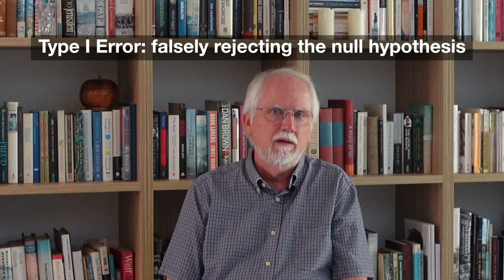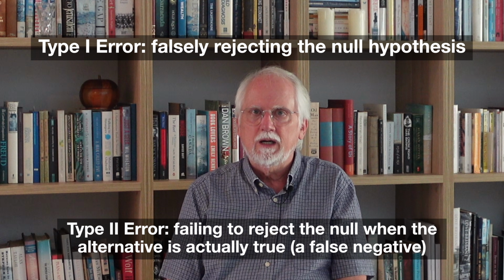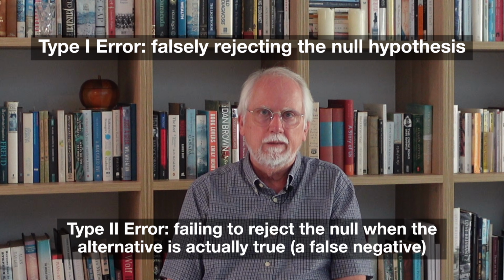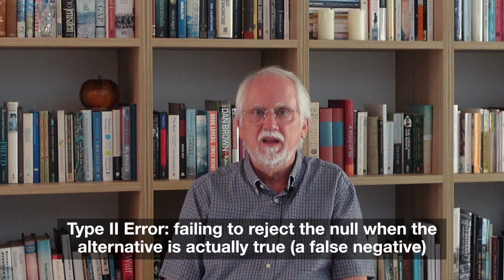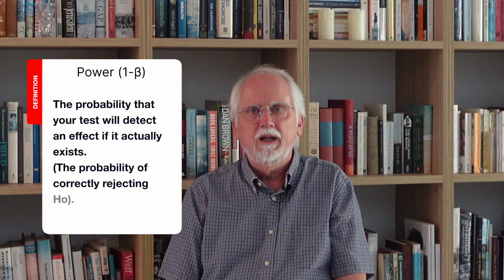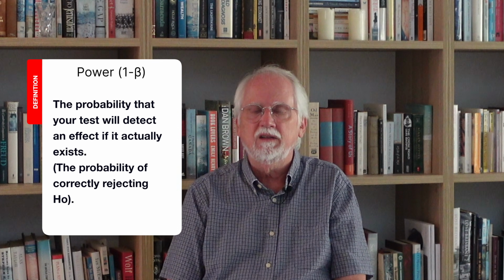Before we finish, I want to mention one more concept briefly because it rounds out the picture. We have type 1 error, falsely rejecting the null when it's true, but there's also type 2 error, which is failing to reject the null when the alternative is actually true. We call this a false negative. Type 2 error is controlled by something called statistical power. Power is the probability that your test will detect an effect if it actually exists.